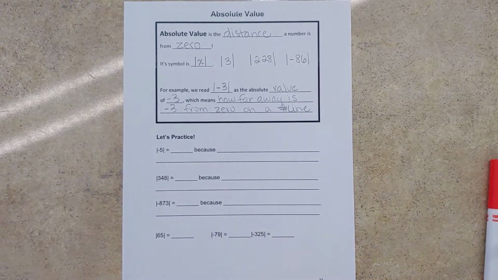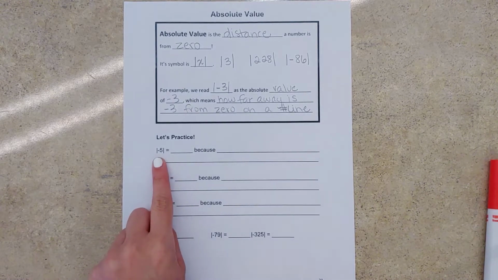All right, so let's do a couple of example problems and we'll talk about it a little bit more. Since we're talking about distance, distance is always going to be positive. For example, if I asked you, how far do you live from school? You would probably get some crazy looks if you said, I live negative 5 blocks away from school. Instead, you would simply just say, I live 5 blocks away from school, even if that's south or west or whatever it is.